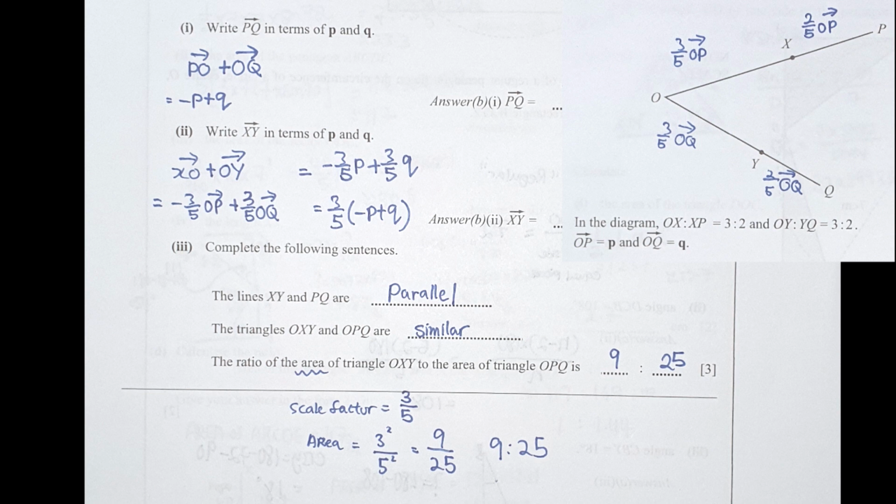As for section 2, write XY in terms of P and Q, we'll be using XO plus OY. XO will be transformed into negative 3 over 5 of OP plus 3 over 5 of OQ. You get your final result as 3 over 5 bracket negative P plus Q.